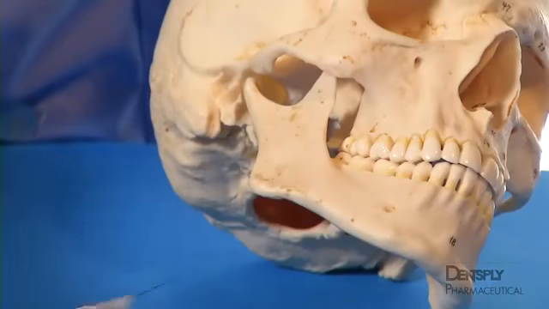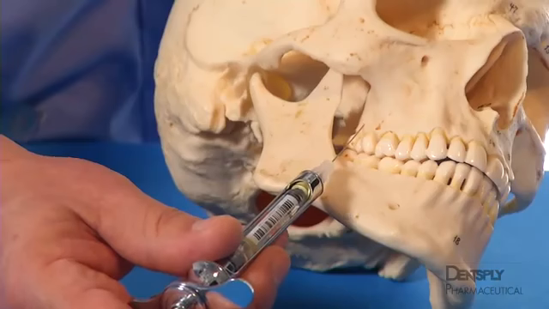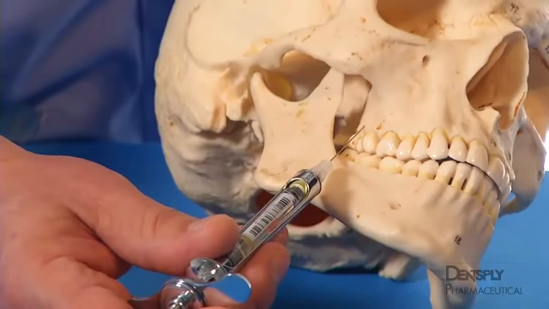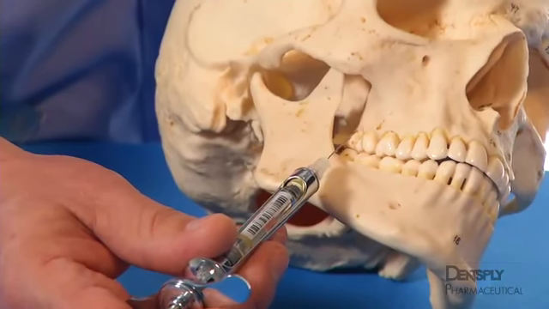If the insertion point is too anterior or too close to the alveolar process, or if the angulation is too vertical or too medial, premature contact with bone will occur. In these situations, the needle should be withdrawn and correctly repositioned for a new insertion.